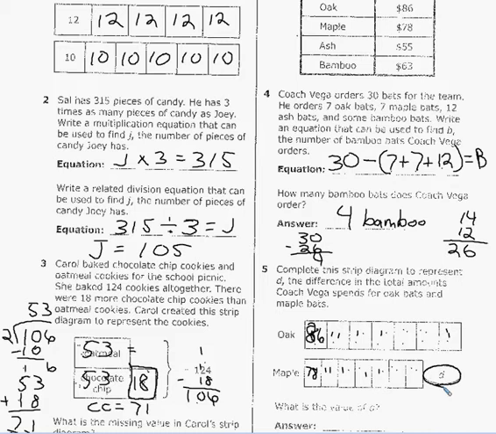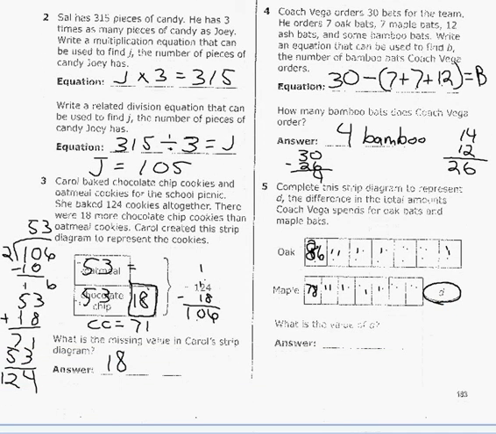But to figure out exactly what it is, we'll take 86 and multiply it by 7. So 86 times 7. 6 times 7 is 42. And then 7 times 8 is 56. Plus 4 would be 60. So you spent $602 on the oak bats.